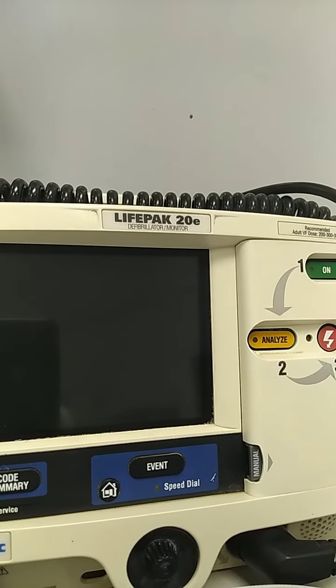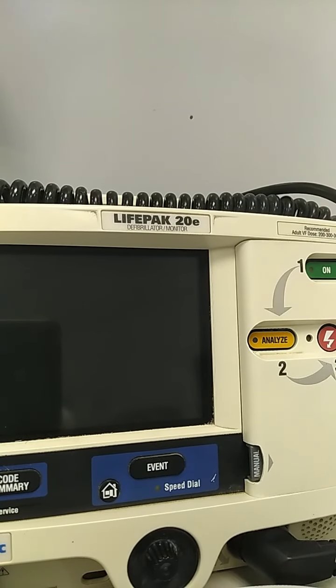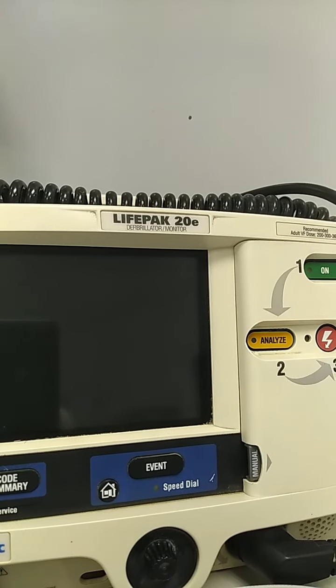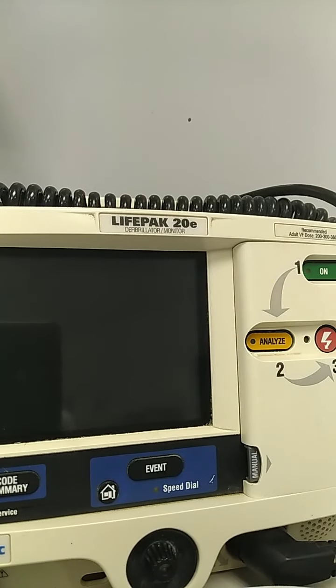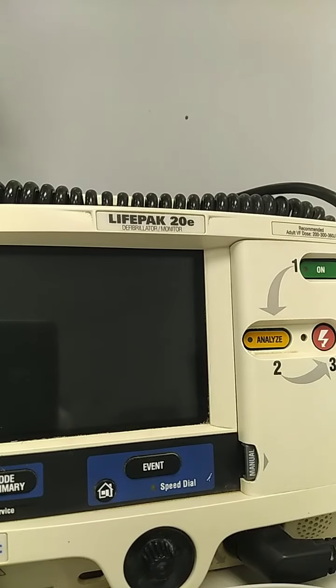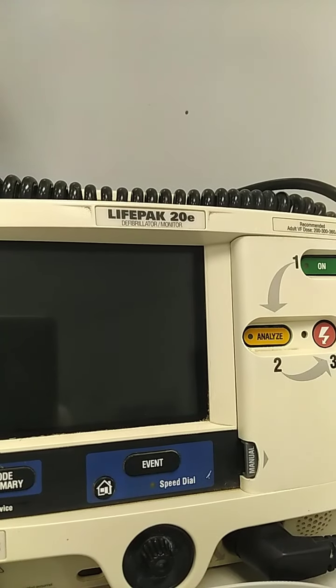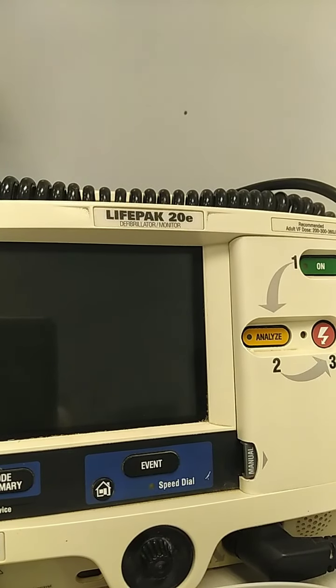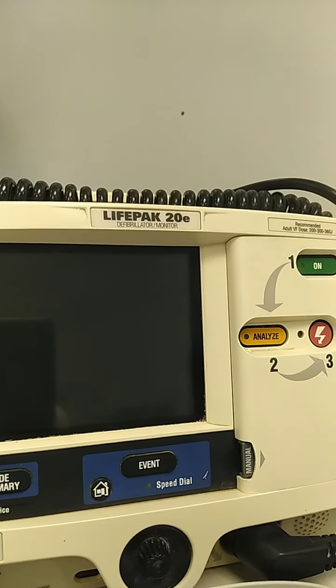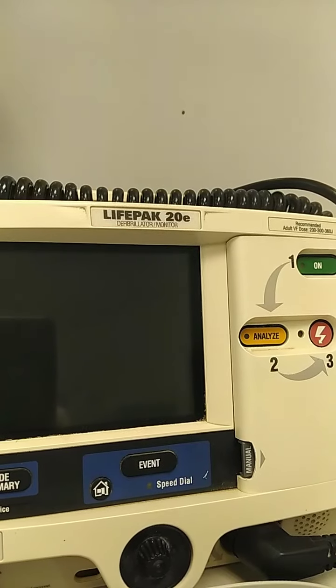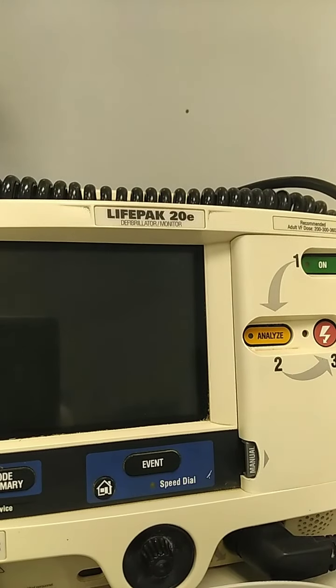For a biphasic machine, use the manufacturer's recommended energy level. A biphasic machine delivers current in two directions. For a monophasic machine, the current flows in one direction, so use 360 joules. Then press the charge button. When the machine is charged, loudly state clear.